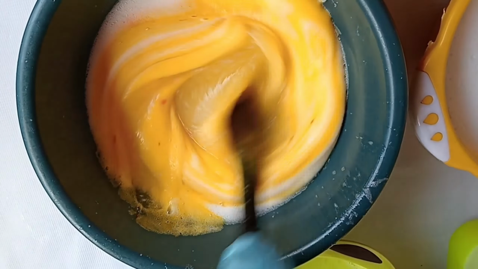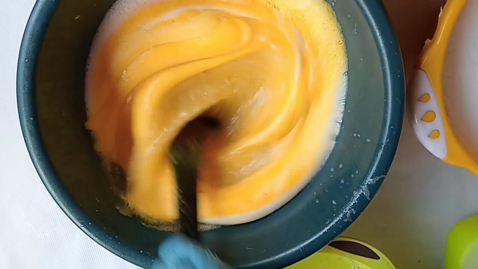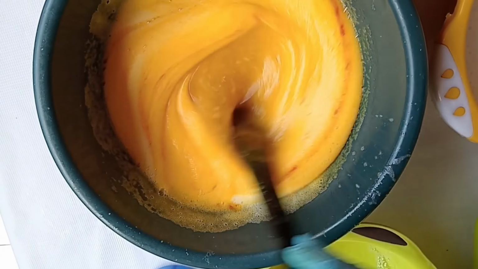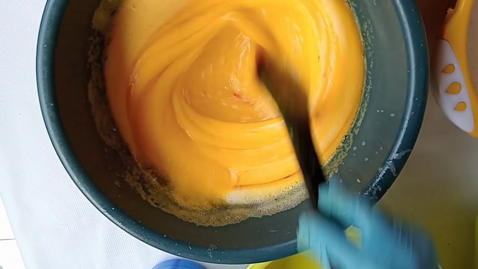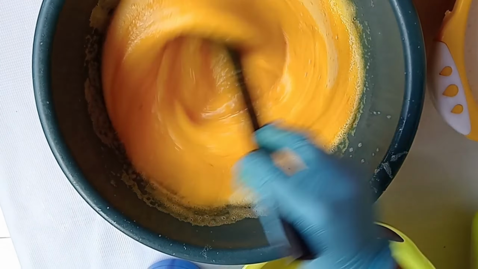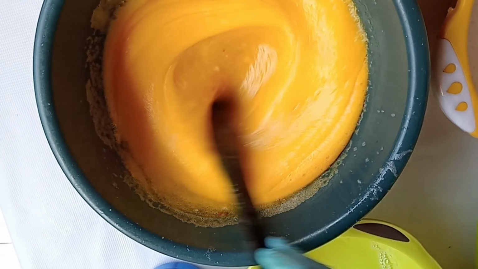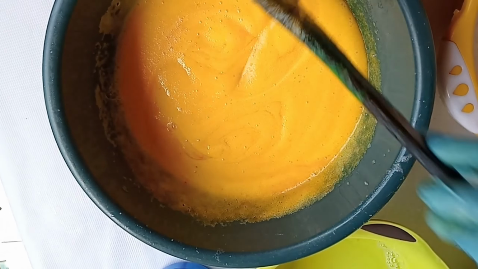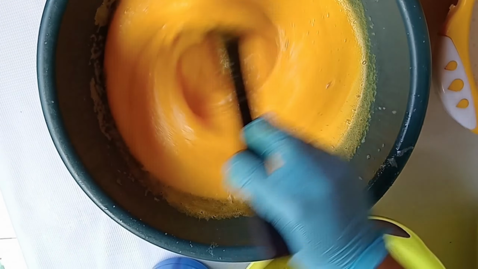I'm adding yellow color into this bowl. I want to get a yellow transparent liquid soap out of this one. That is why I am adding yellow color. So I have to mix in the color properly and incorporate it well for it to come out nicely. After mixing this color, I have to let it sit and go to the next bowl and mix the next color.